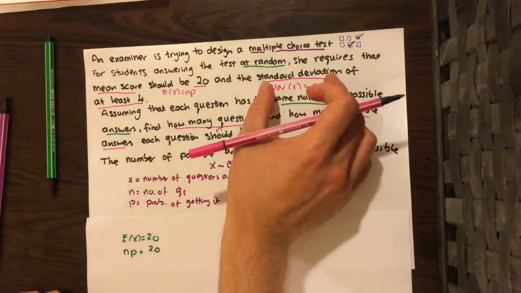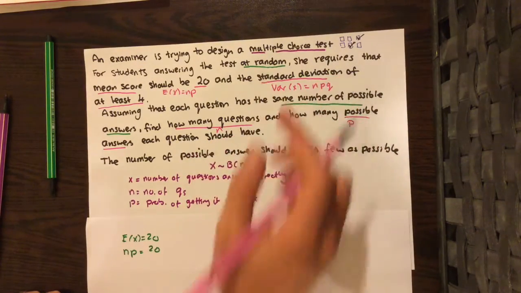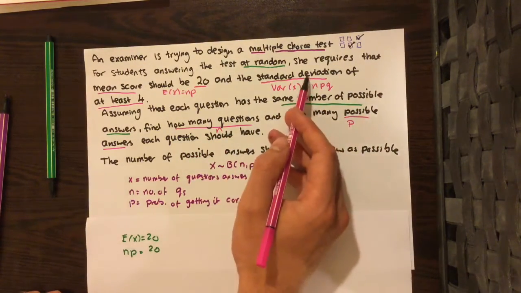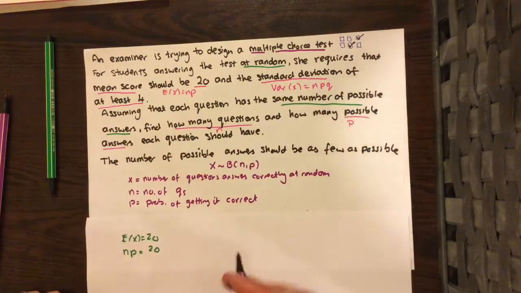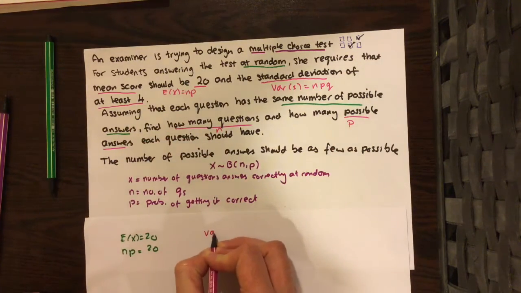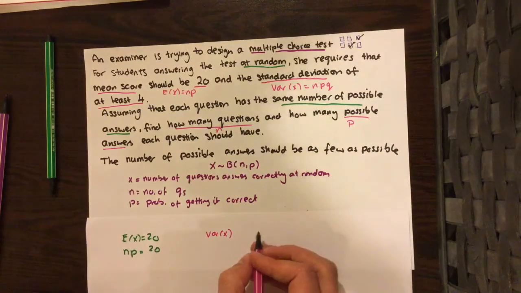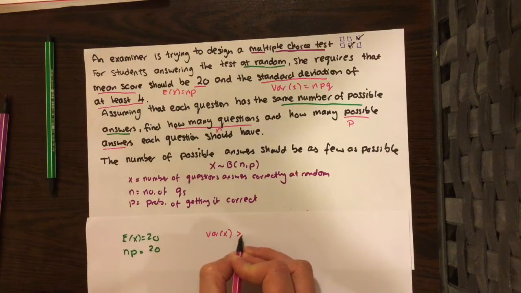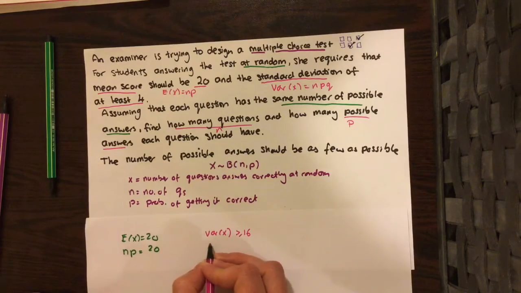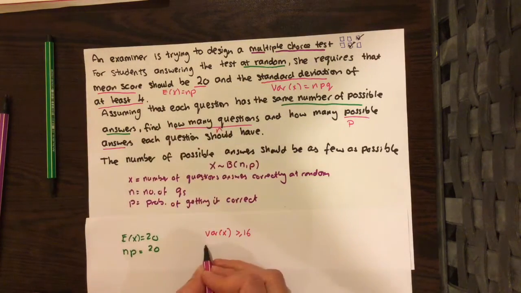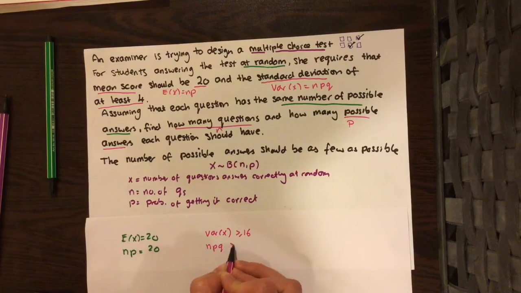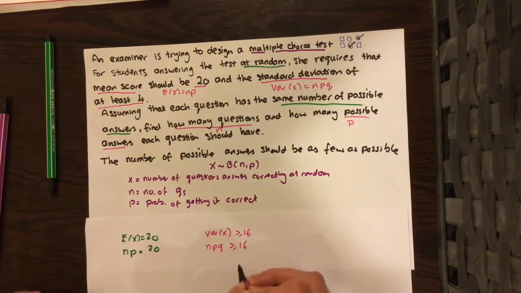Now remember that standard deviation is the square root of the variance. So if the standard deviation is 4, then the variance is going to be 16. So the variance is at least 16, bigger than or equal to 16. Our variance is npq, so npq is bigger than or equal to 16.